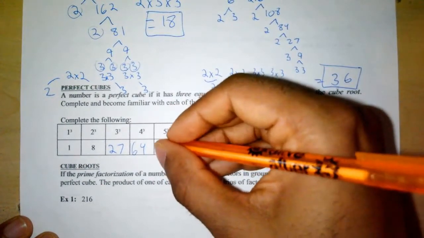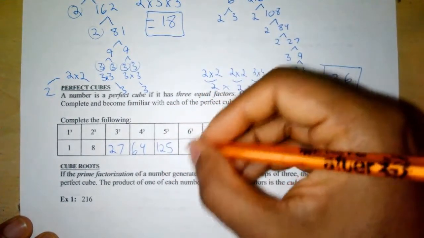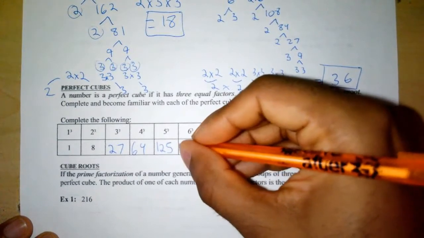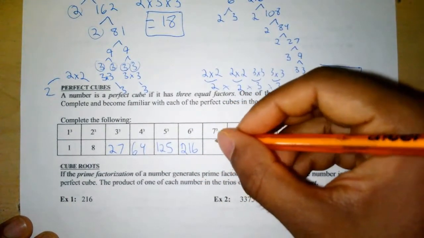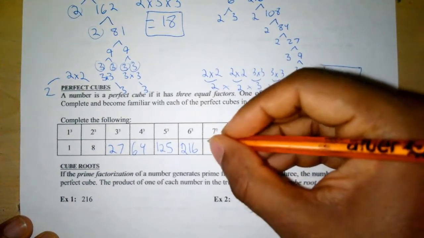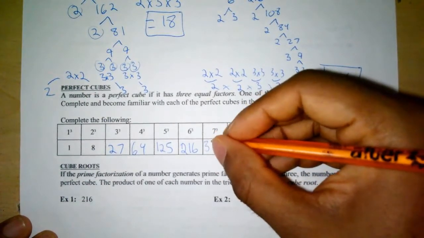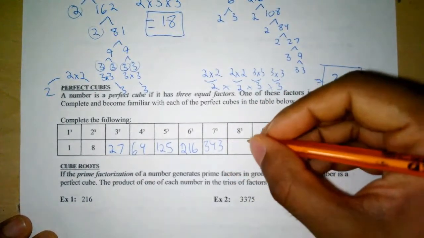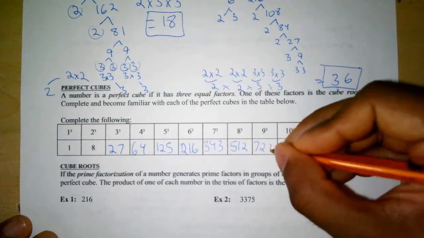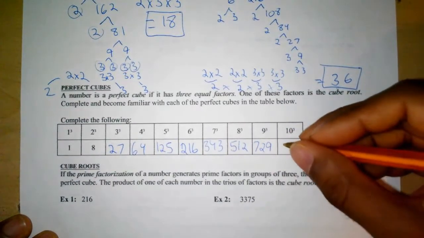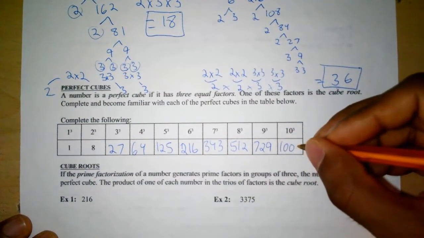4 times 4 times 4 is 64, so 4 cubed is 64. 5 times 5 times 5 is 125. 6 times 6 times 6 is 216. And to be honest, from here I don't really have them memorized, but 343. 512 is 8 times 8 times 8. 729. And this one is 1,000.